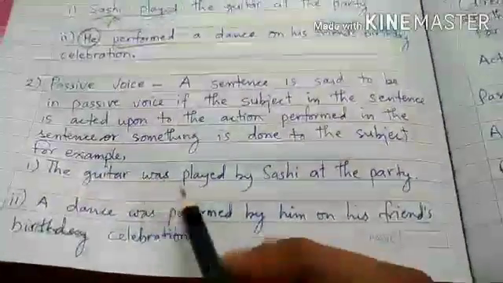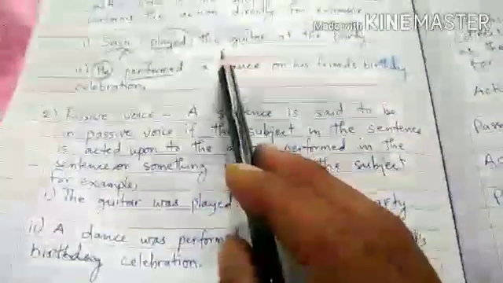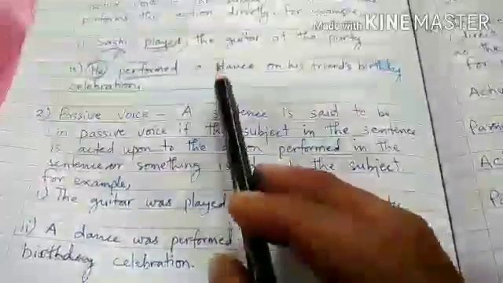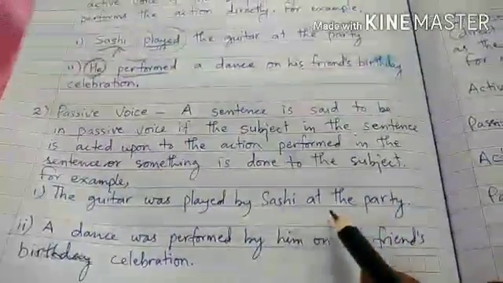Like, the guitar was played by Sasi at the party. The same sentence which I have written here in active voice, I have changed into passive voice. The guitar was played by Sasi at the party.